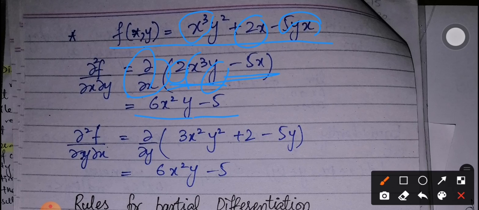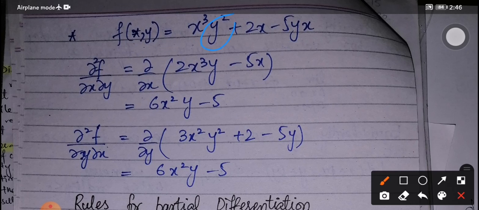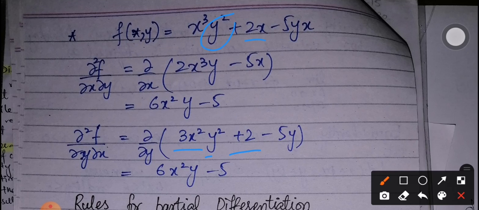And if I interchange the order, so that I take the derivative with respect to x first and then with respect to y, what will happen if I take the derivative with respect to x first? So y² will be the constant term, so the derivative of x³ is 3x² into y². The derivative of 2x will be 2, and the derivative of 5x will be 5, and the y will act as a constant term over here.